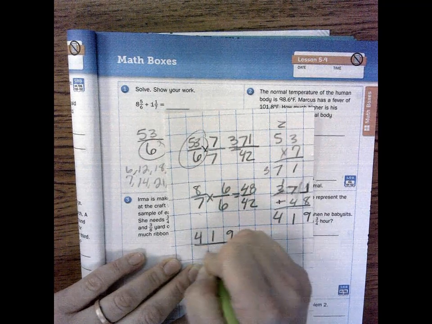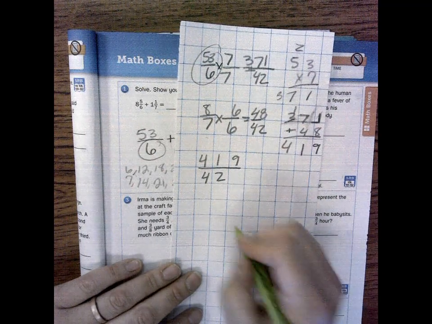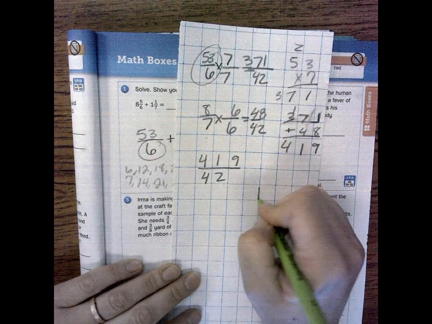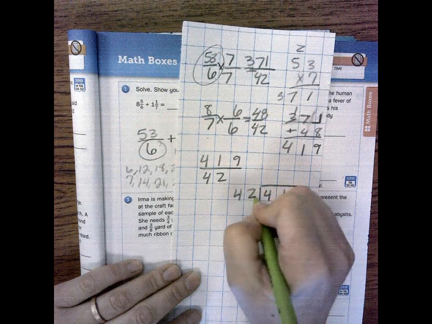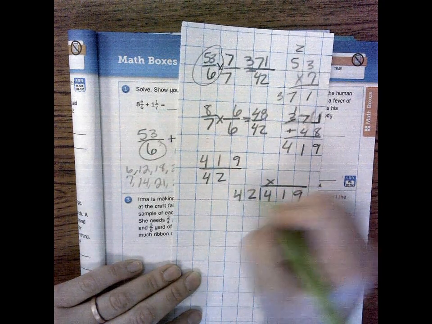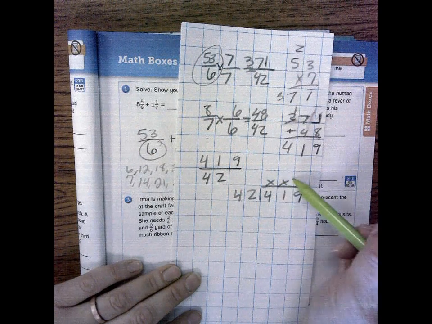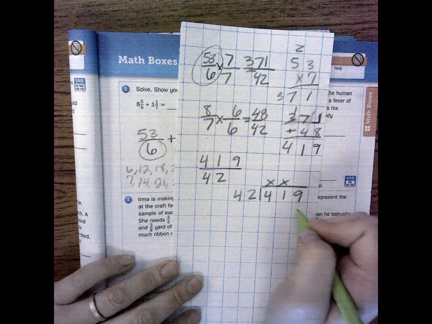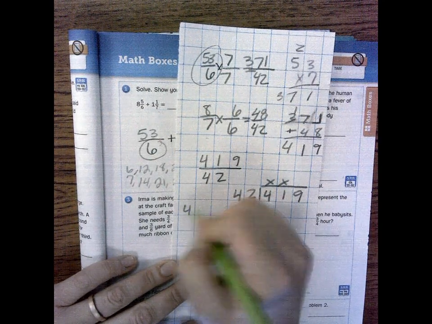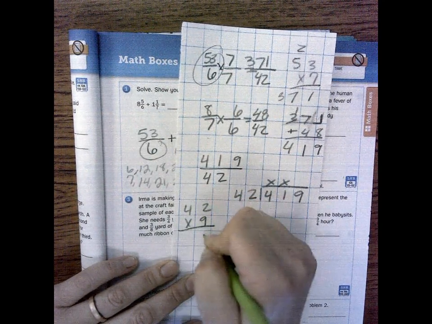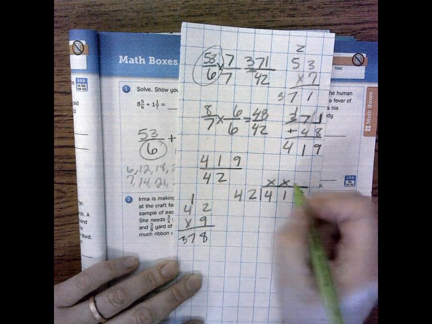over 42. Now that's super improper, so I can divide. 42 can't go into 4, it can't go into 41. I want to make sure I always leave room up here so that I don't mess up my place value. So I have to think about 42 times 10. Well, that's 420, so it's probably 42 times 9. 371.